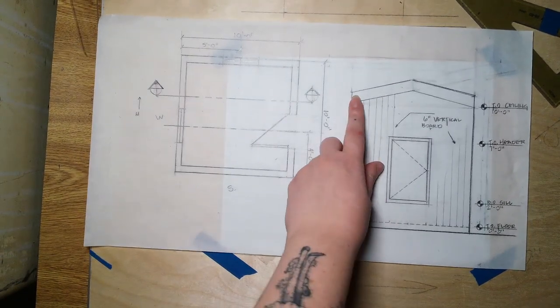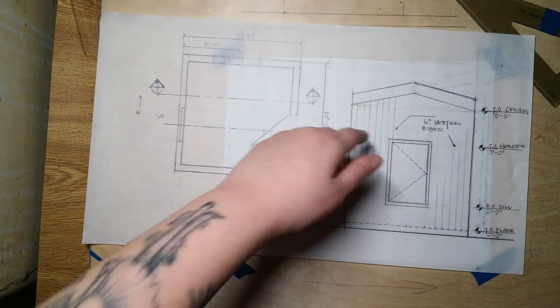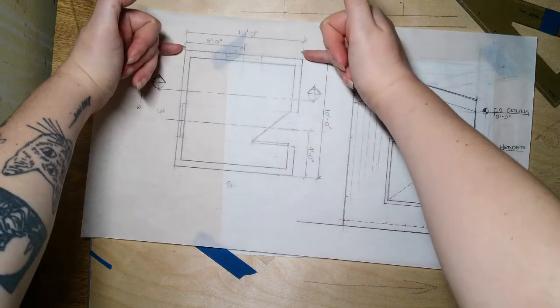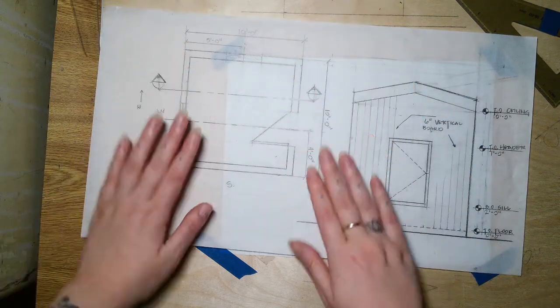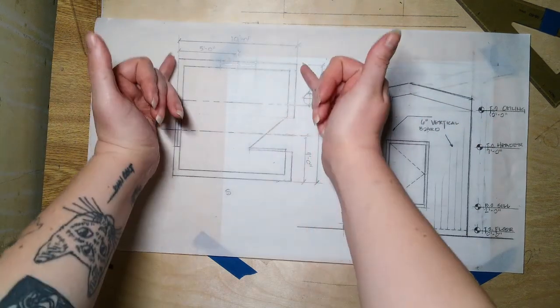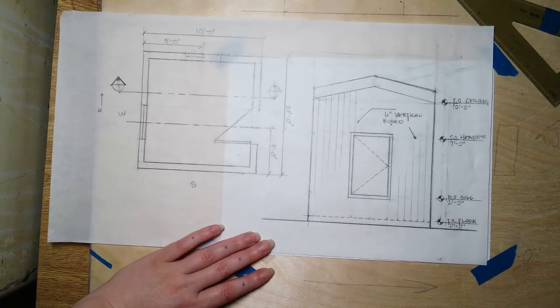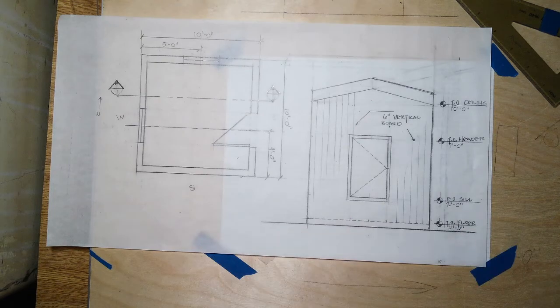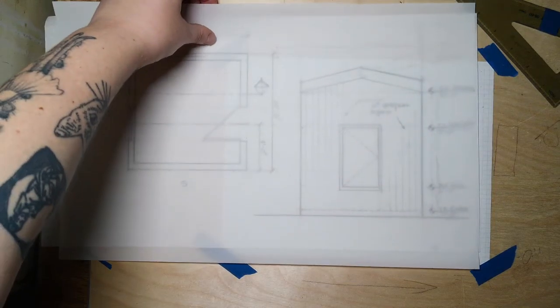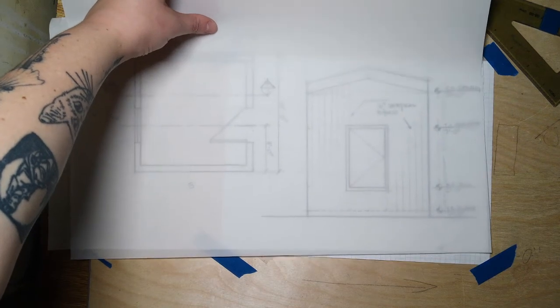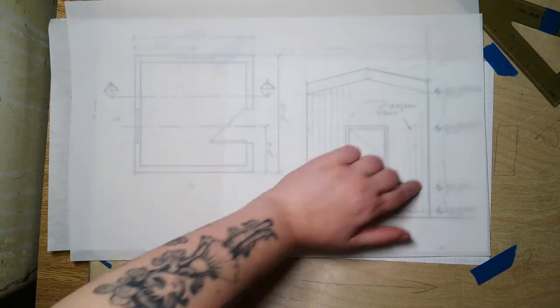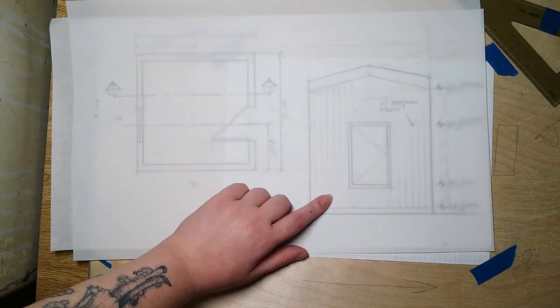Since we just have this slope running all the way through the building and there's no real variation to it, it's just a plain gabled slope, I could just put my tracing paper over my elevation and borrow a lot of the dimensions and line work to get it done.